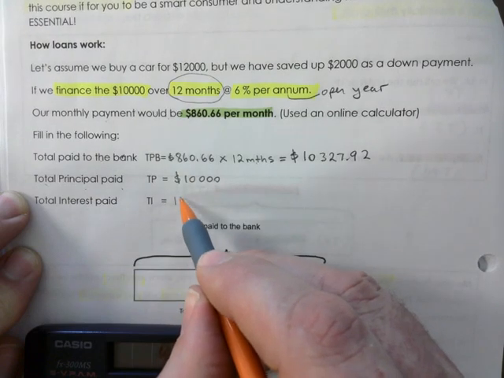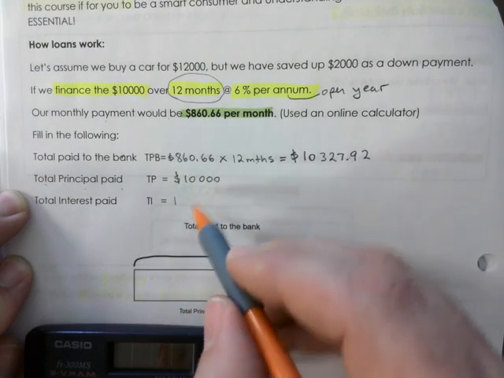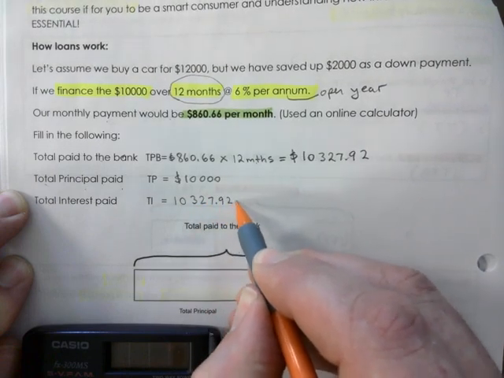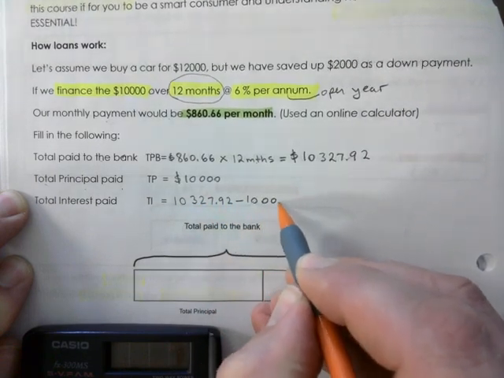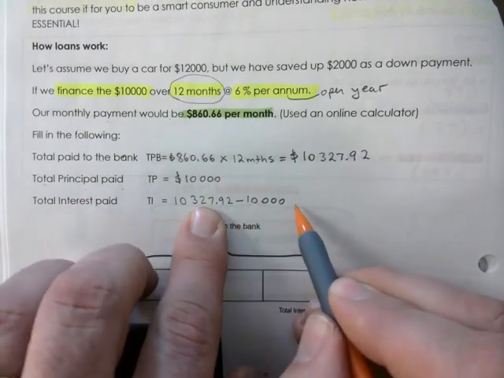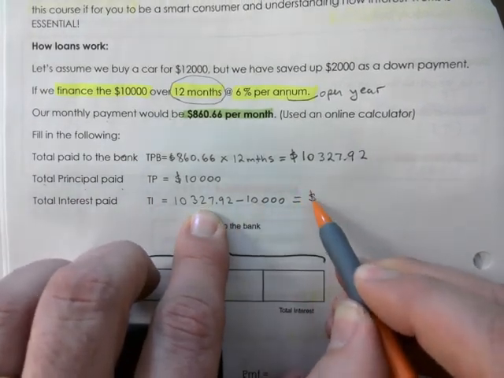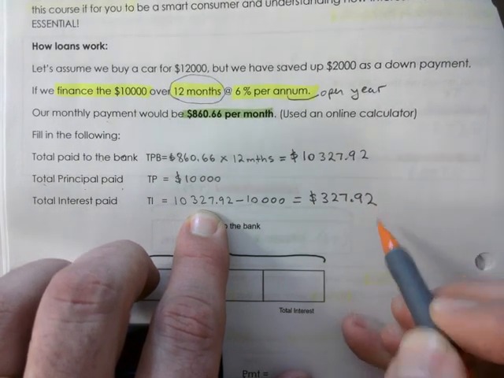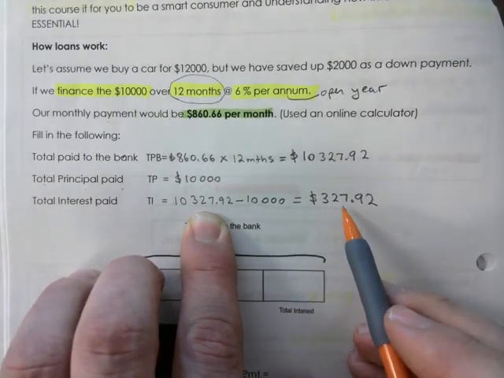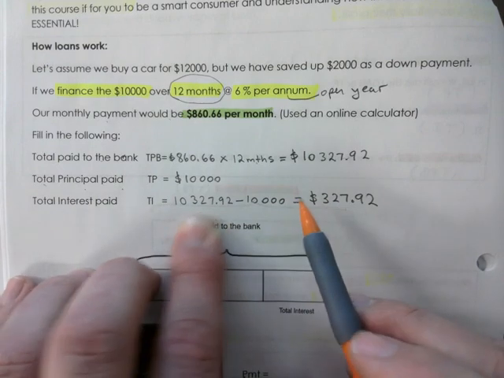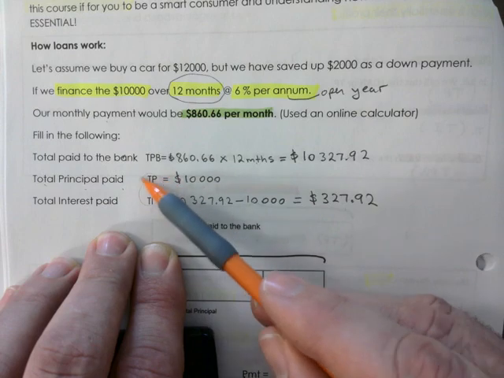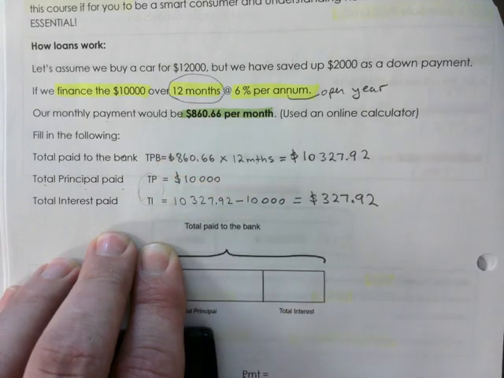would have been 10,327.92 minus the 10 grand that you got from them in the first place. So that difference, this difference, guys, is the total interest paid in this case. So can you imagine, right? Total principal and total interest, these combined give you total paid to the bank. Okay.